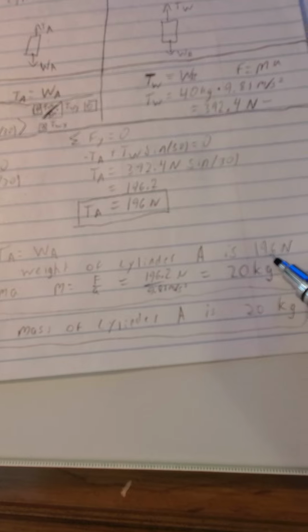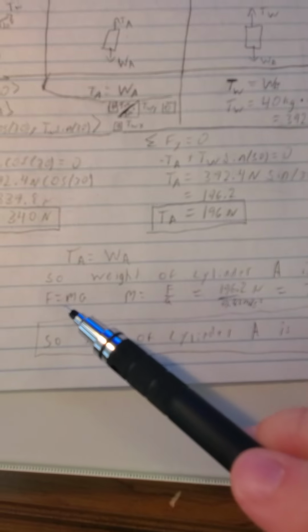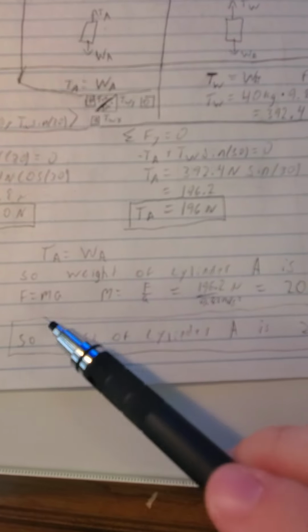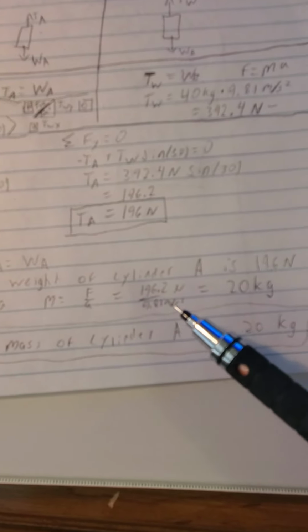But we're trying to find the mass of cylinder A, so we have to do the force equation again. F equals mass times acceleration. We solve for m: our force, 196.2 newtons, divided by 9.81 meters per second squared, equals 20 kilograms. So the mass of cylinder A is 20 kilograms.